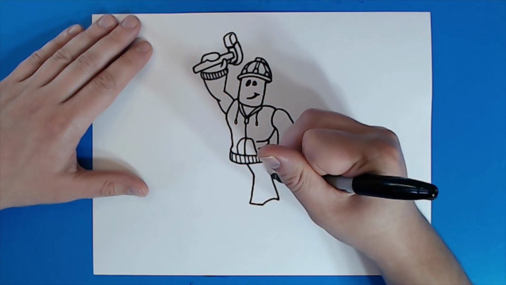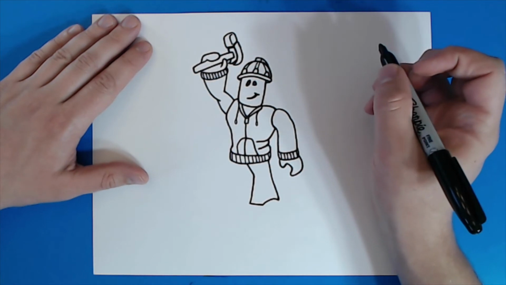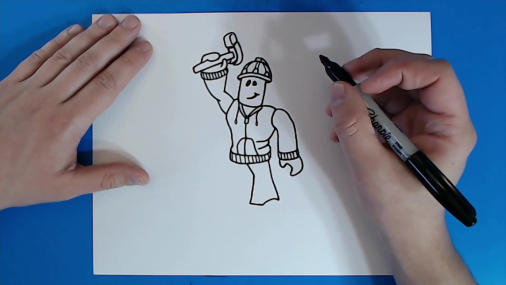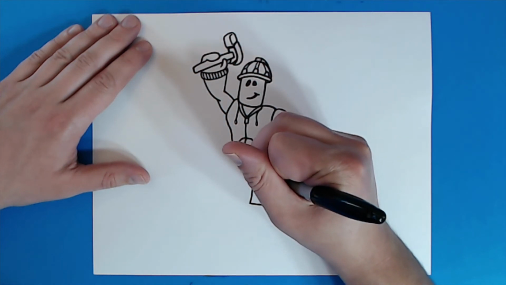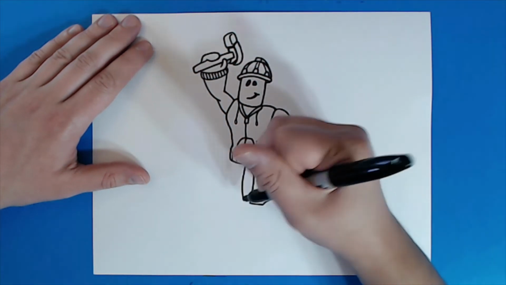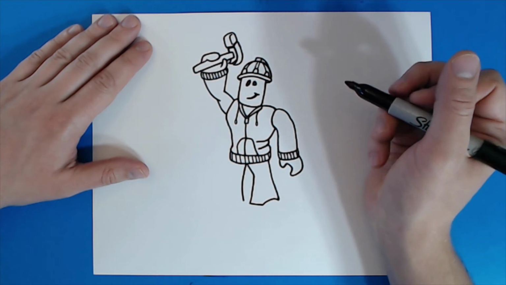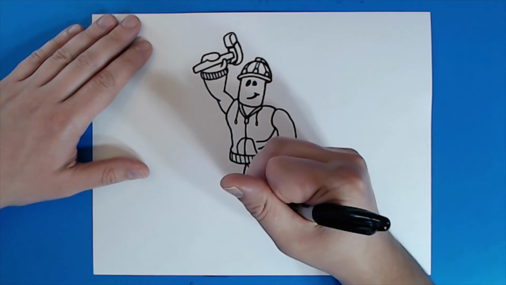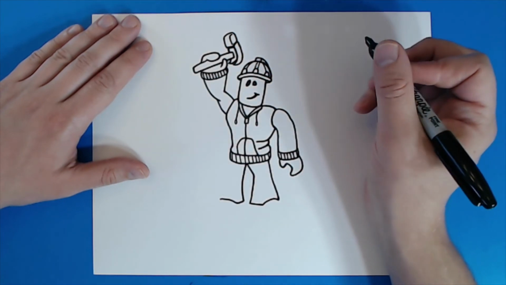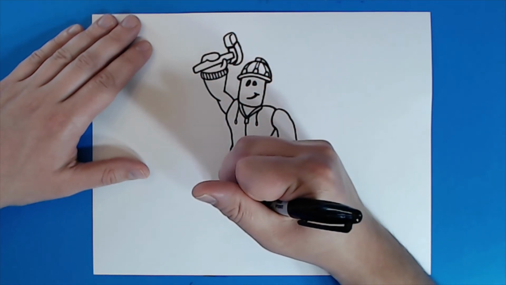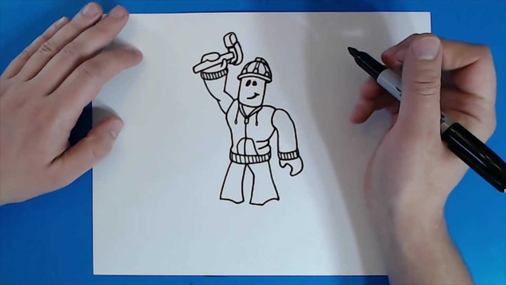Then I'm just going to go up like this to finish off the leg. Then over here, I'm just going to go down and then come in just a little bit. Then I'm going to go over and then up like this. And then I'm just going to come back up for the leg.